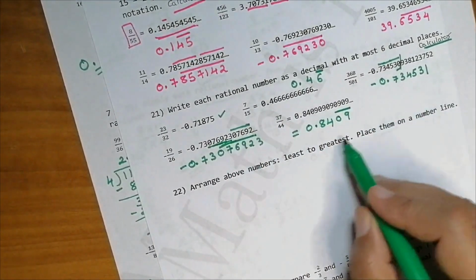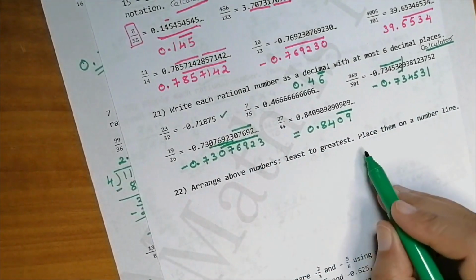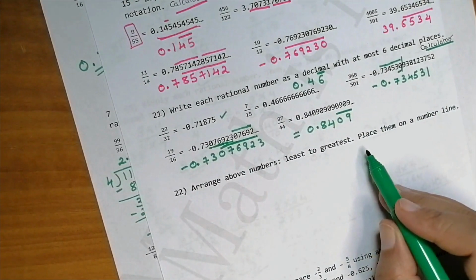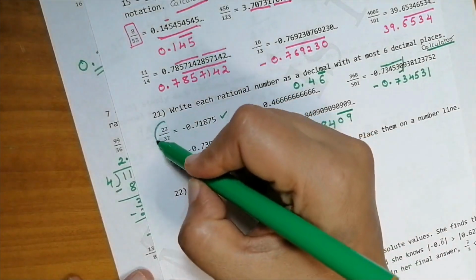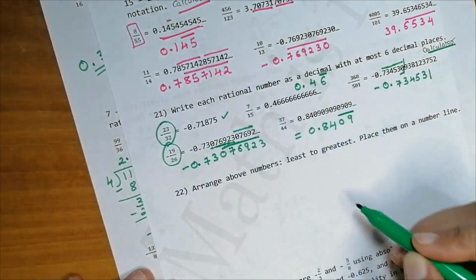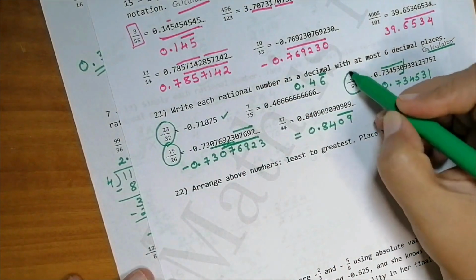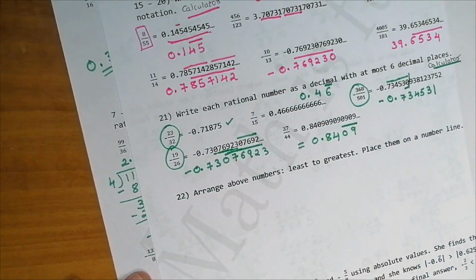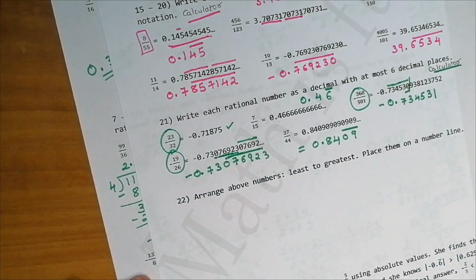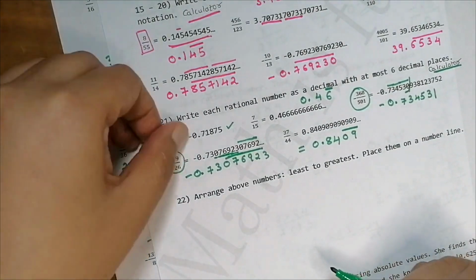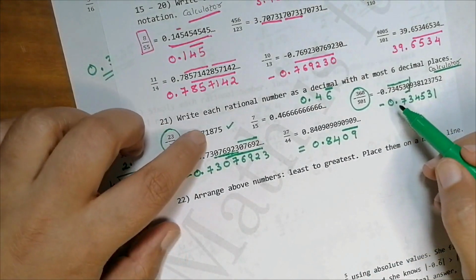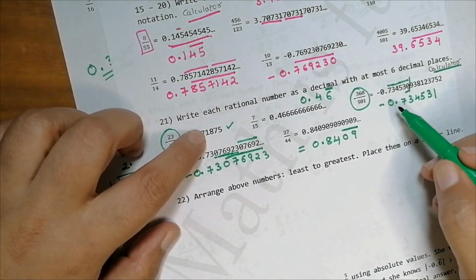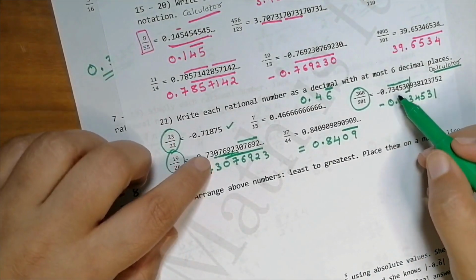So we need to arrange these numbers from least to greatest. We know from least to greatest, we'll first put our negative numbers. Let's see which are the negative numbers. We have these as negative, these as negative, and this. These are the 3 negative numbers that we have. Now we need to put the least one first. So let's start comparing. All of them after the decimal have 7. Here the second digit after the decimal is 1. This is 3. This is 3.